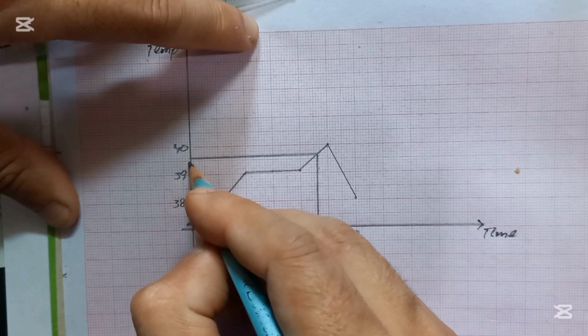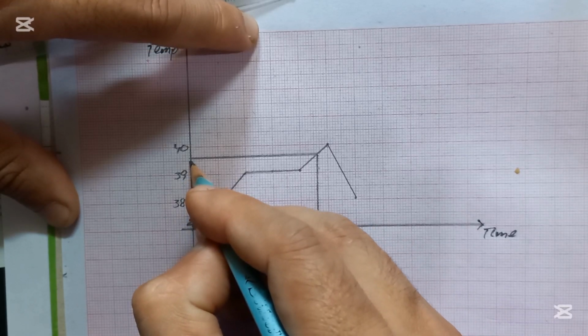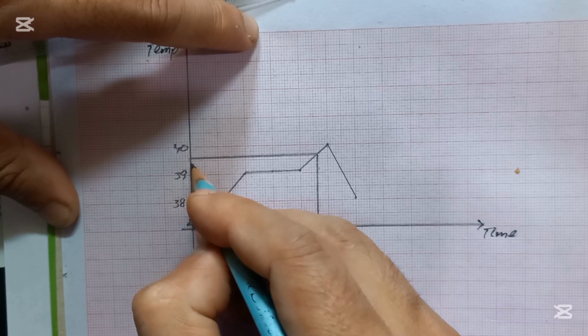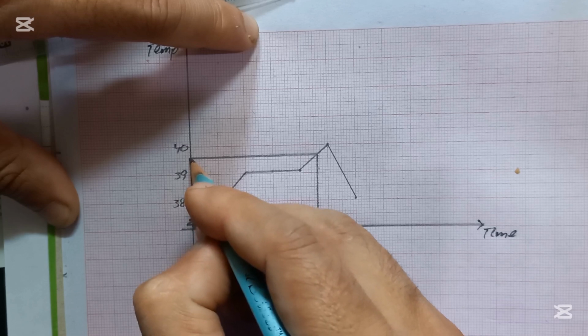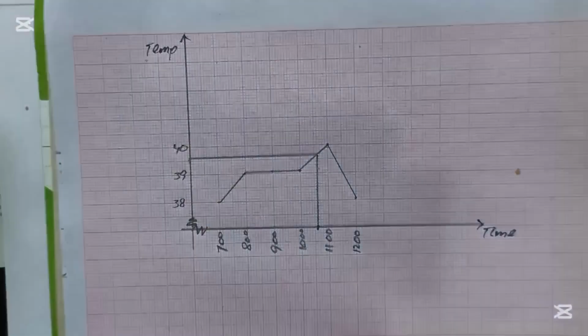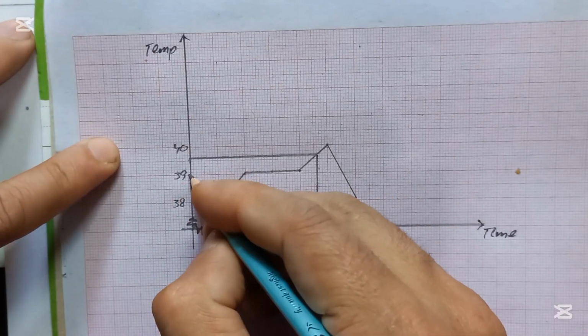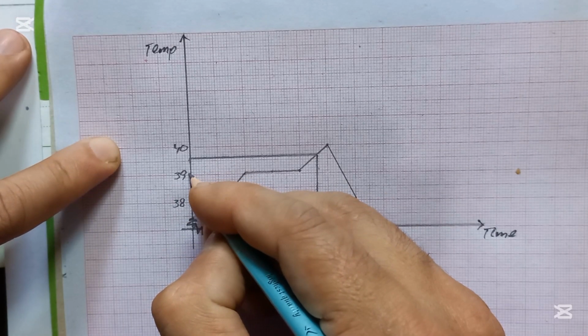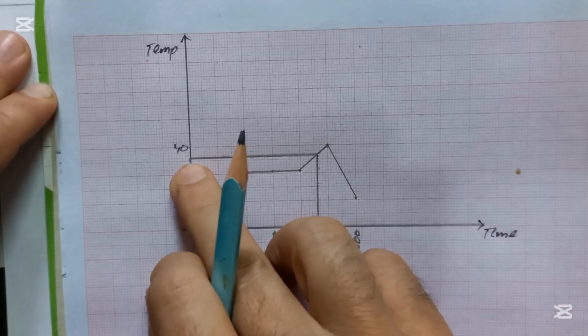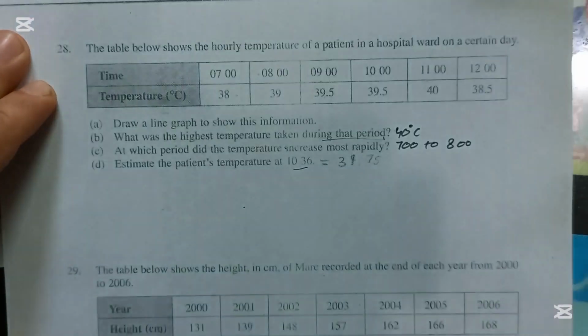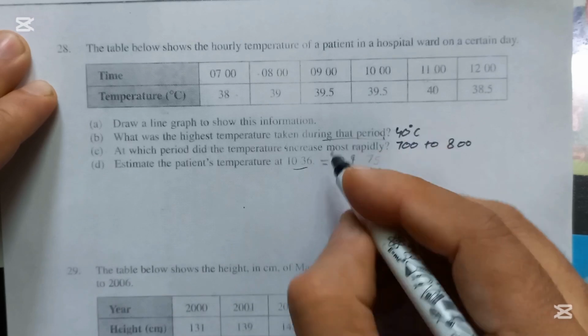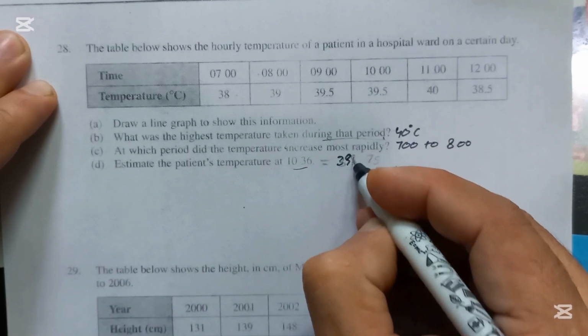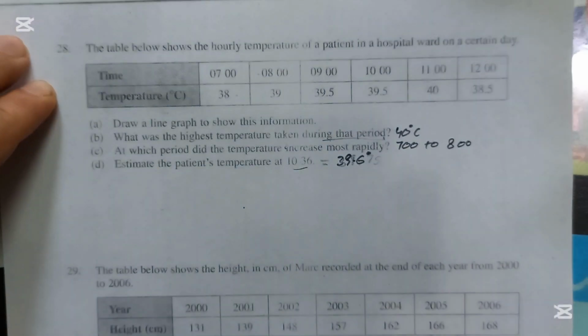This point will represent 39.5, 39.6. So 39.6 is the temperature, because one small box will represent 0.1 degree. So 39.6 is the temperature. So this is the answer.